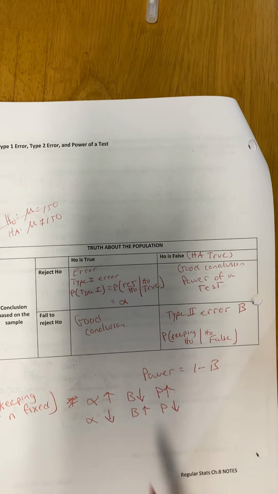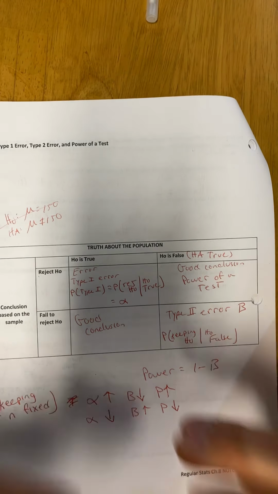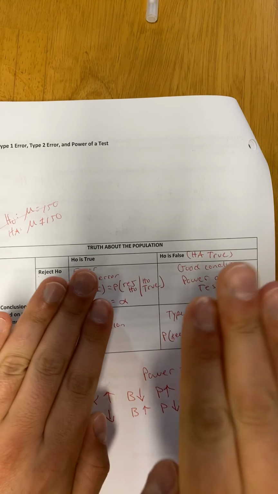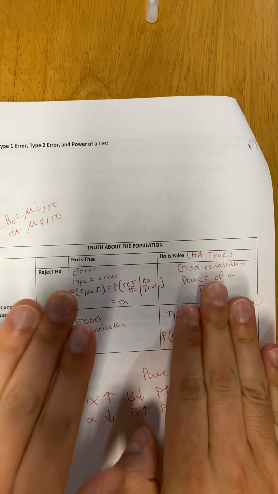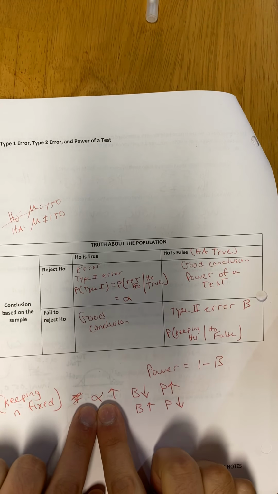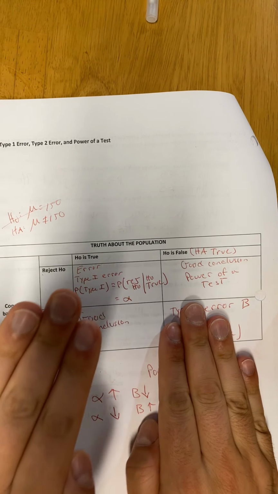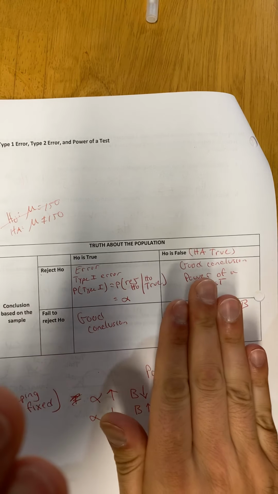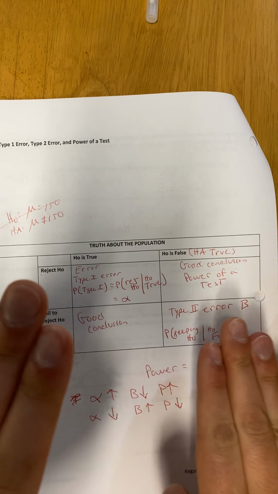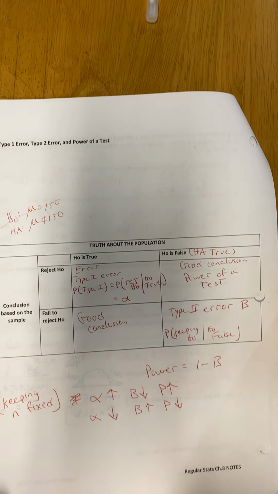These are inverted. You can never be perfect. You're going to make an error somewhere. So if you raise alpha, if you increase the chance of making a type 1 error, you're decreasing the chance of a type 2 error, and vice versa.